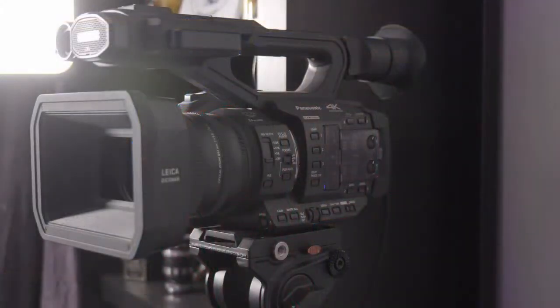Okay? So the first camera that I actually used to live stream with was this camera right here. This camera is the Panasonic UX180, and it is a camcorder. As you can see, it is self-contained.